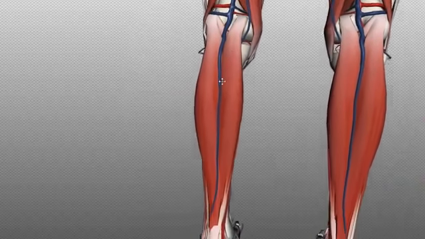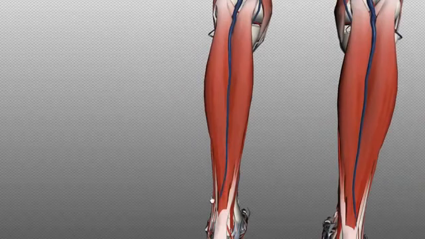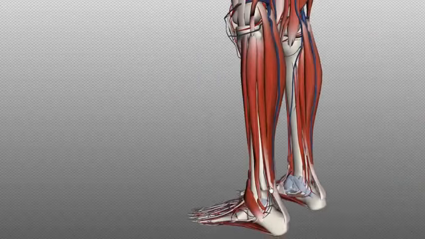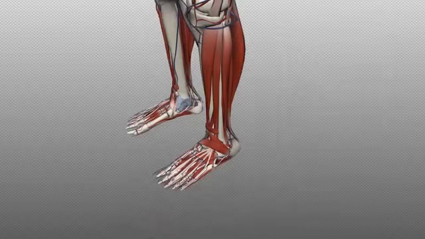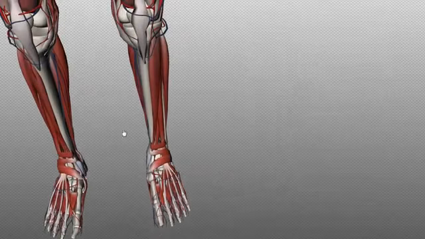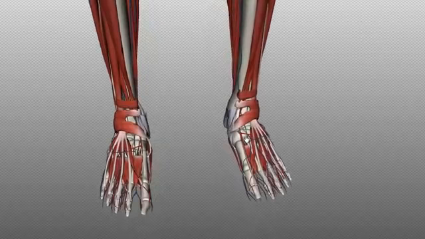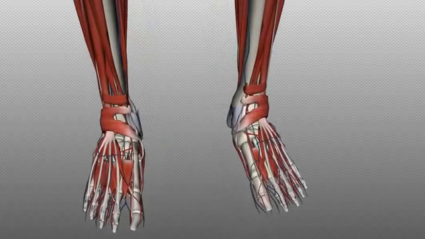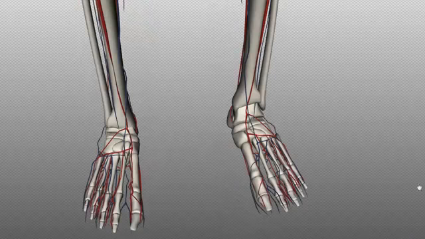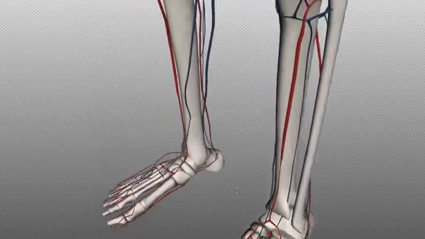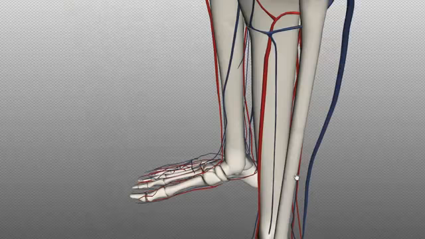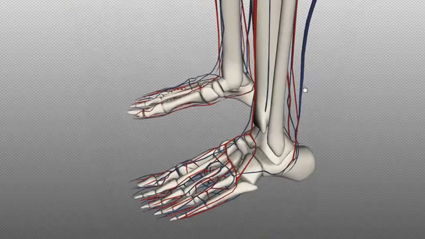The short saphenous vein runs down the back of the calf muscle, and then it winds round laterally and joins to form the dorsal venous arch of the foot. So this arch here. Remember the long saphenous vein, which ran down the medial side, joined to form the venous arch. The other side of the venous arch is formed by the short saphenous vein, which runs down the middle of the calf and then winds round laterally.